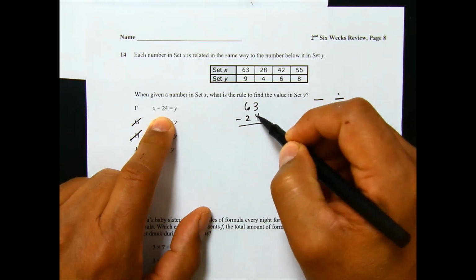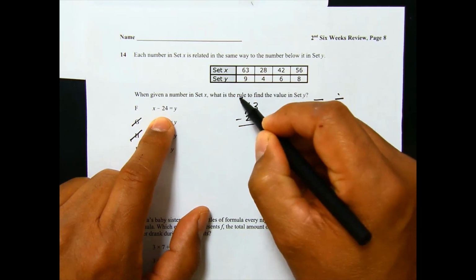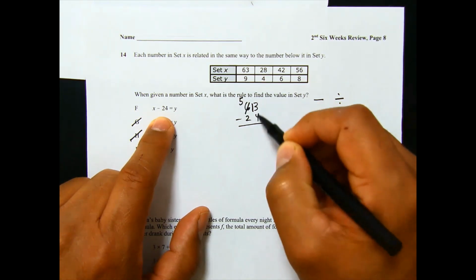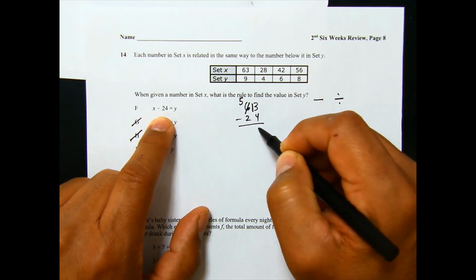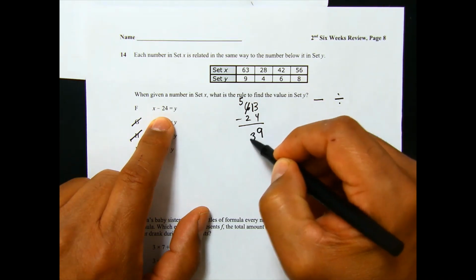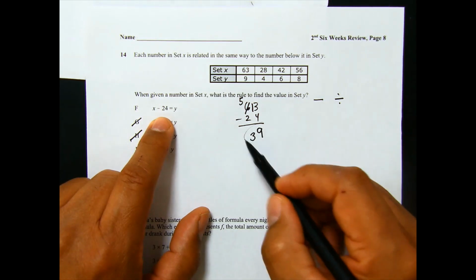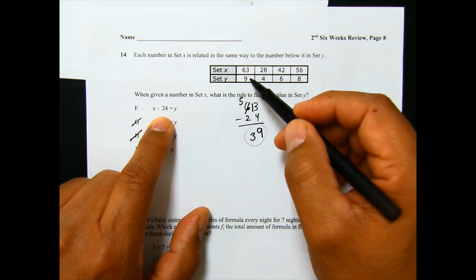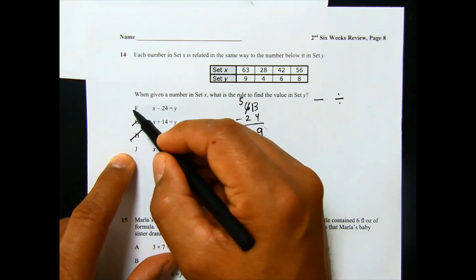So 4 minus 3, I can't, so this becomes a 5. That becomes a 13. 13 minus 4, it gives us 9. 5 minus 2, it's 3. So I got 39. I did not get 9. So F cannot be our answer.